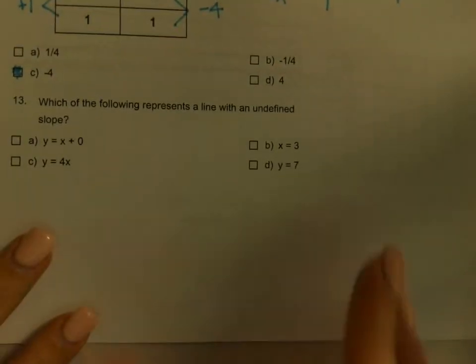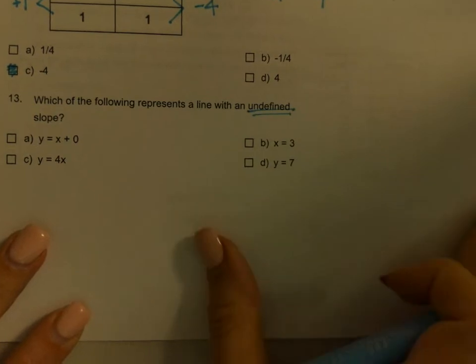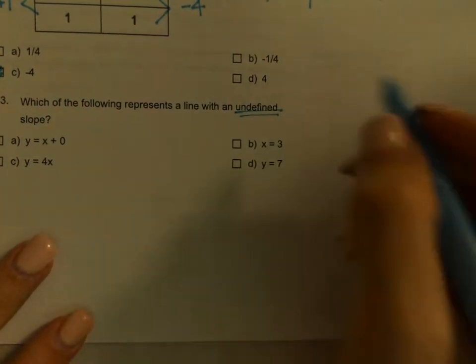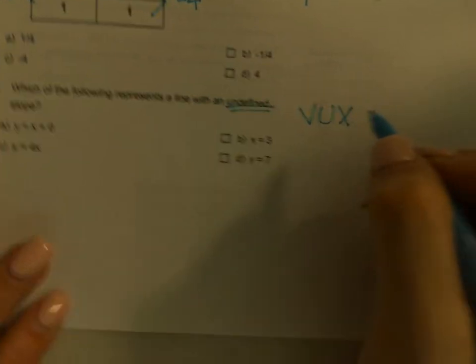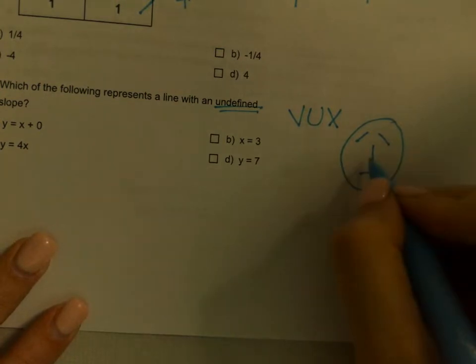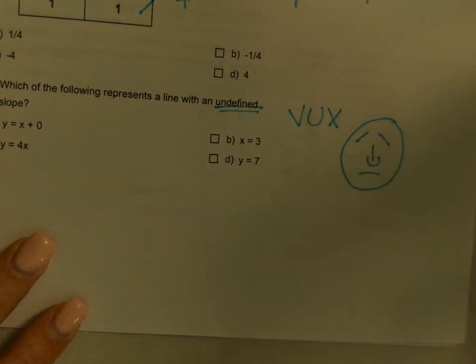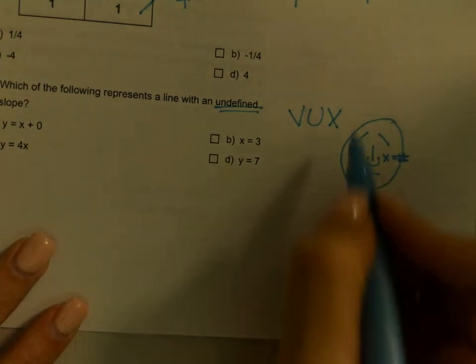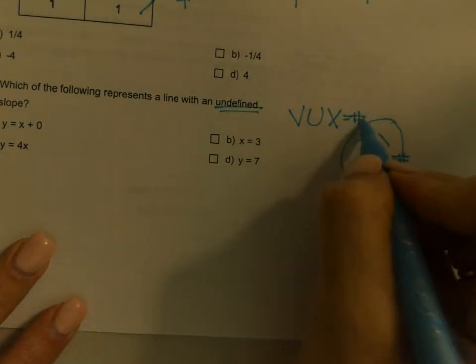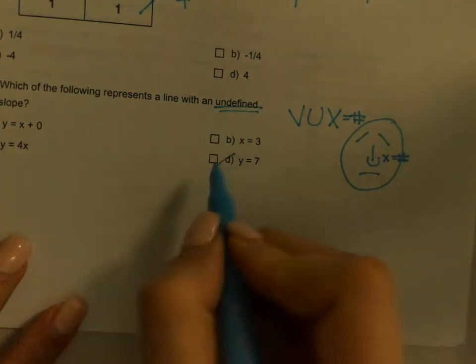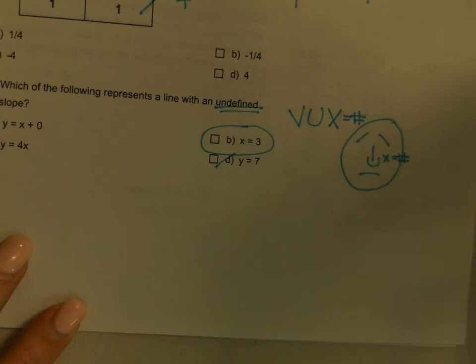Which of the following represents a line with an undefined slope? Undefined slope, a U. Where do we see a U? We have a U in Vux, as well as on Slope Man. His nose has a U right here. So when I'm writing the equation, if you remember his little face tat, it's x equals a number. Or according to Vux, it's x equals a number. So it can't be A, it can't be C, it can't be D, it has to be B. That's the only one that has x equals.